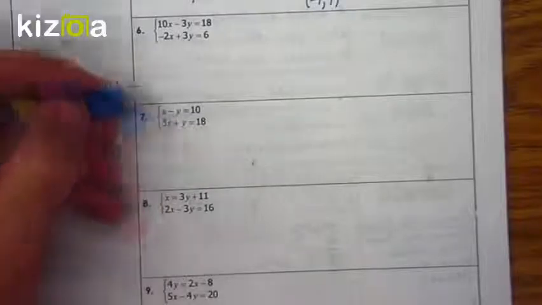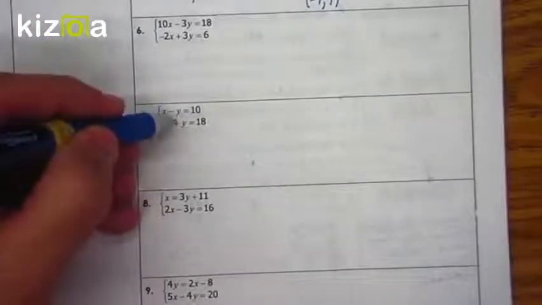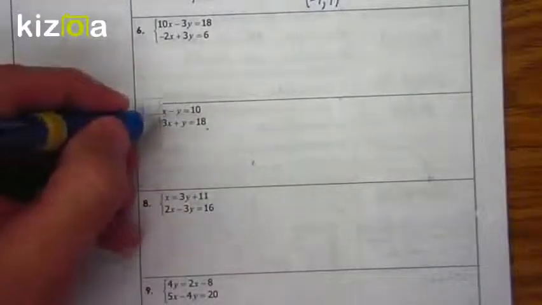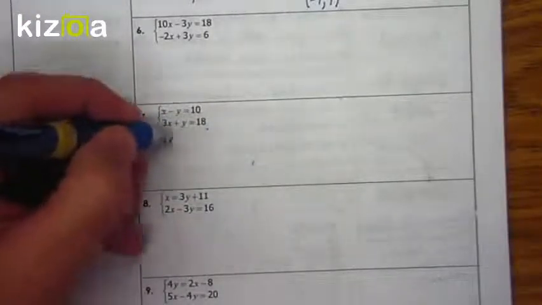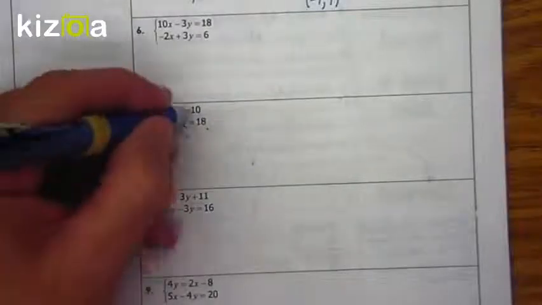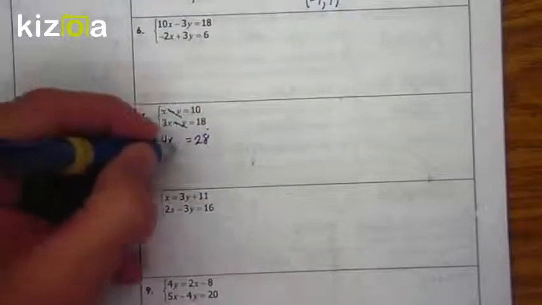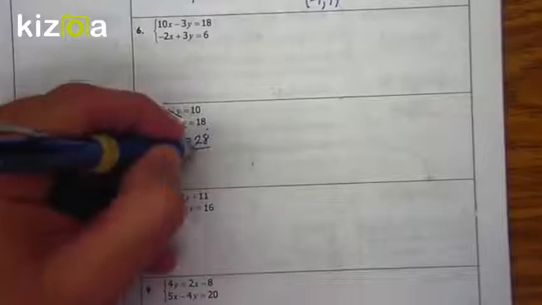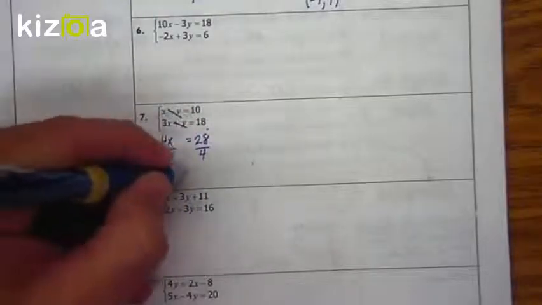Looking at problem number 7, you'll see that my common coefficients are on the y variable this time, and they're both 1 and they're opposite signs. So when I add these two equations, I get x plus 3x is 4x. Negative y plus positive y, those cancel out, and I get 10 plus 18 is equal to 28. That allows me to solve for x by dividing both sides by 4, and I get x is equal to 7.